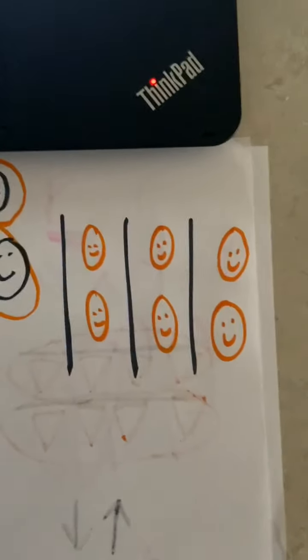Now I need to draw it up and down as columns. So I'm going to draw 2 here, and I'm going to draw 2 more, and then I'm going to draw 2 more. So here is my vertical way, my columns.